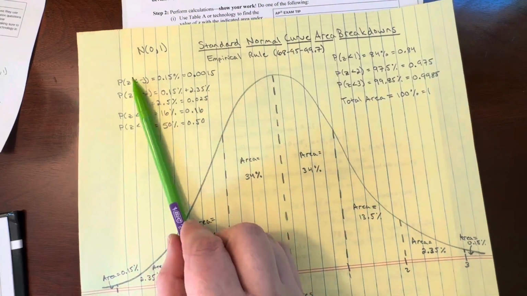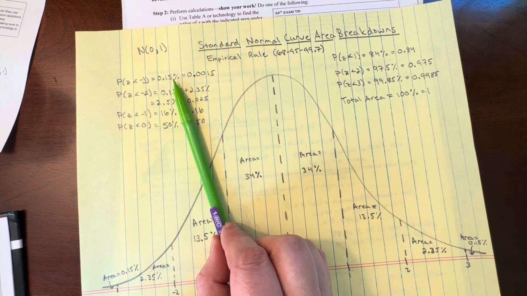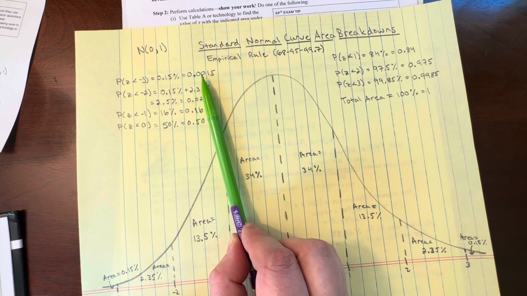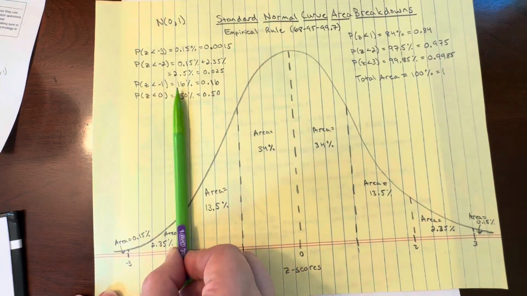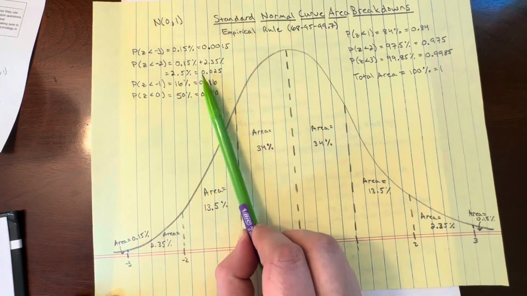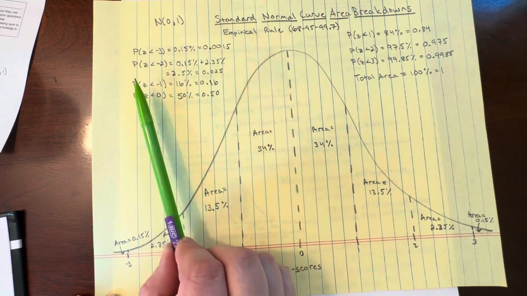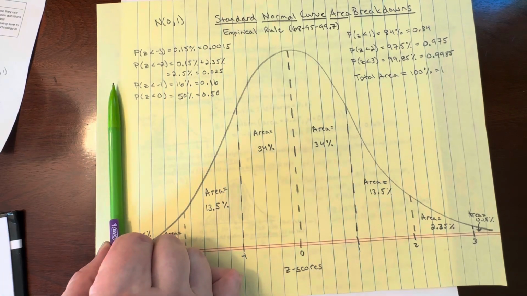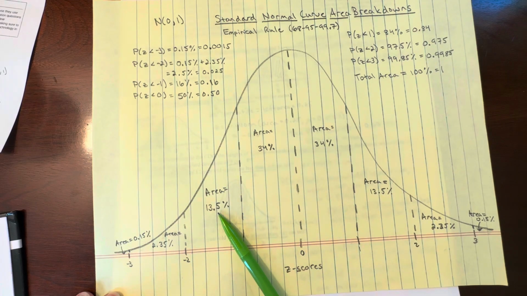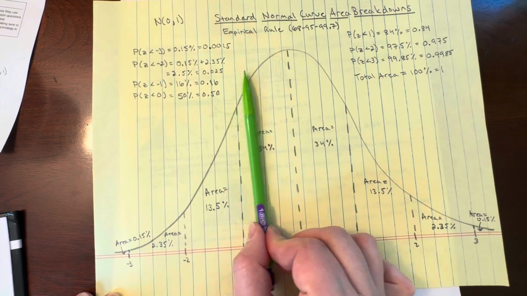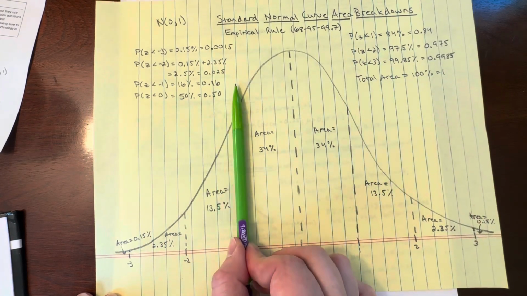If we start adding these up, to the left of -3 would be that 0.15%, so a proportion of 0.0015. If we're looking at 2 standard deviations below the mean and the left tail, that should be about 2.5% if we add both of these up, giving us 0.025. To the left of -1, well, that should be about 16%. If we add up all three of these, you get 16%. You could also look at 68% subtracted from 1 is 32% for the total tails. Half of that would be 16%.